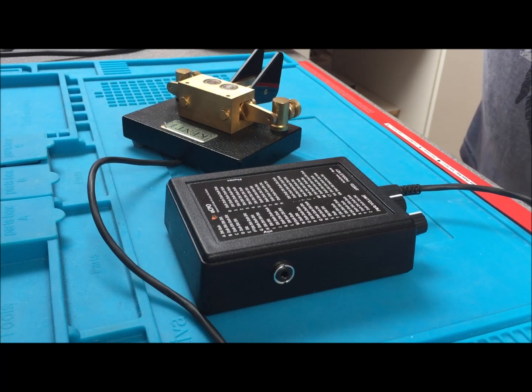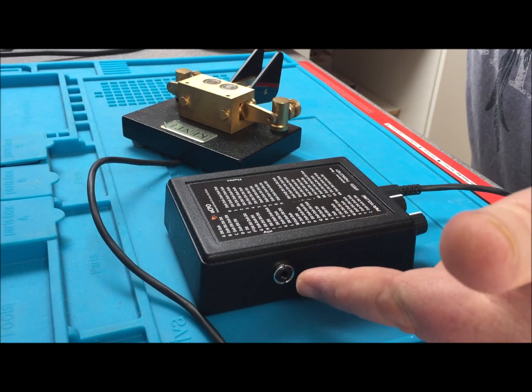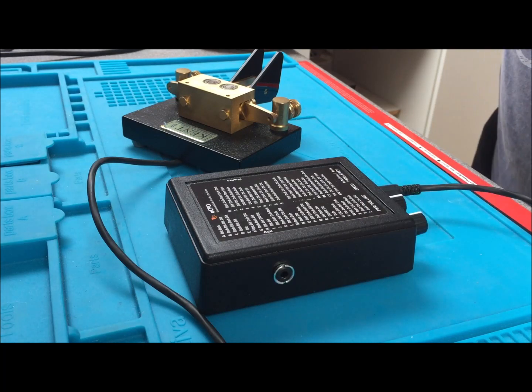You do have other options. You've got the aux output there. Aux output is a fixed low-level output. Can connect to a computer. Can be used with Zoom or Skype or any of those sort of internet services. So you can transmit your audio over the internet. Ideal if you're taking part in CW training courses.